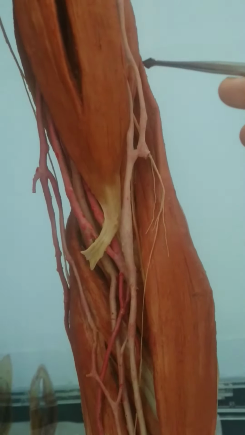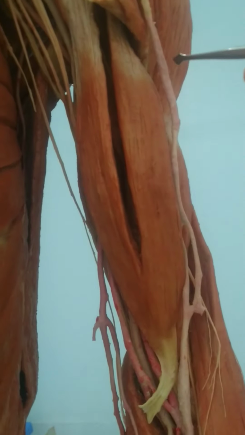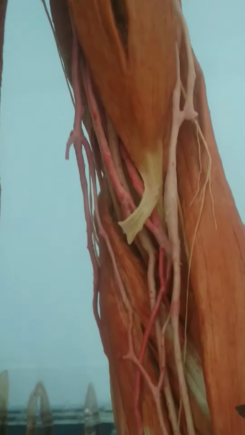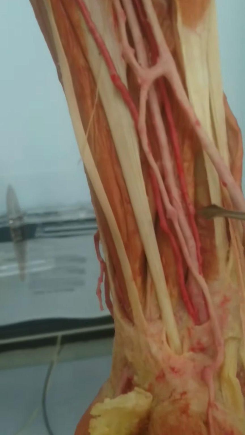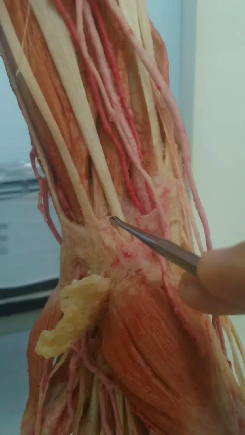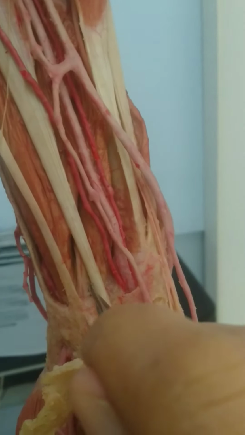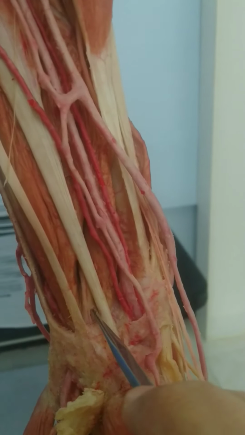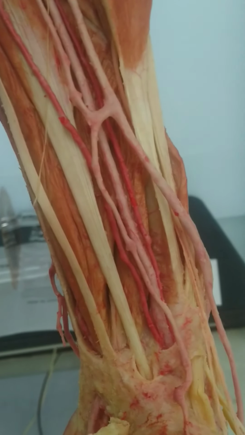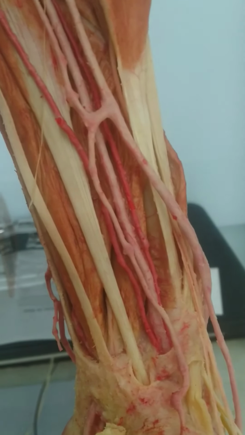You can see it ascends, it follows a superficial position as it ascends, crossing the lateral aspect of the arm. Then we have the flexor retinaculum right here. That structure crossing below the flexor retinaculum, that is the median nerve. So we will look at another specimen where the dissection goes to more deeper structures.